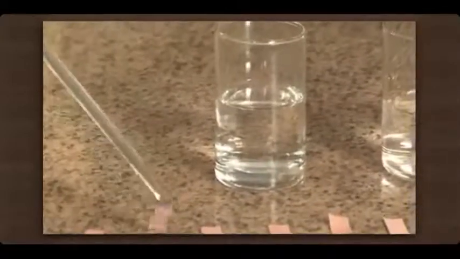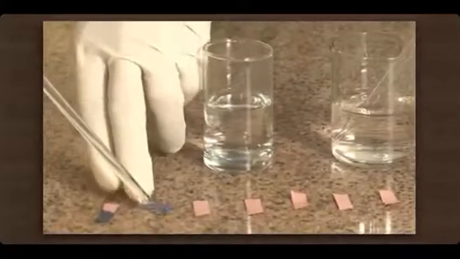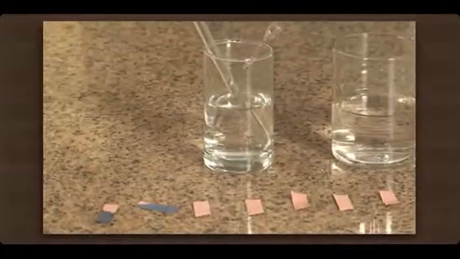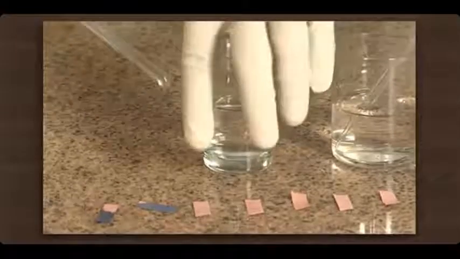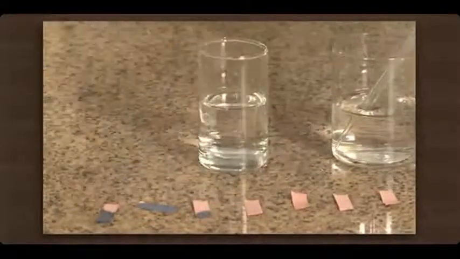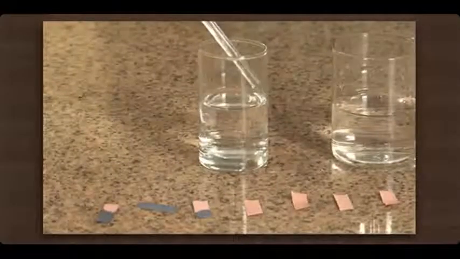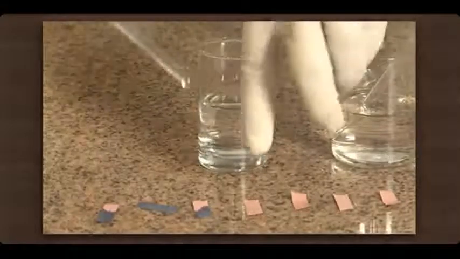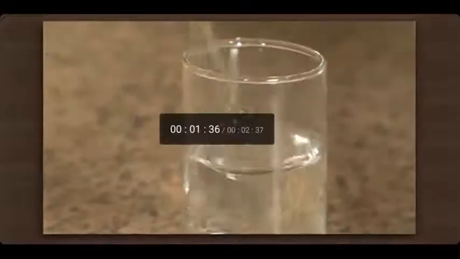Test the solution continuously by adding it on the litmus paper. It's blue, right? Again, we are doing the same procedure. Again, it's blue. That indicates the solution is still basic in nature. We have added a little more hydrochloric acid. Still it is blue, right?